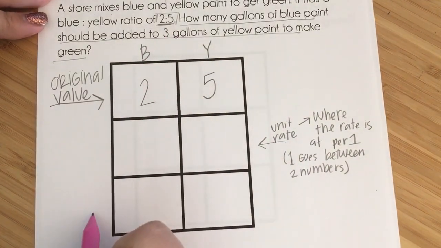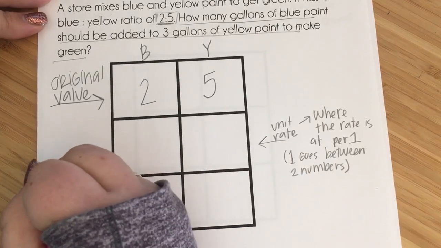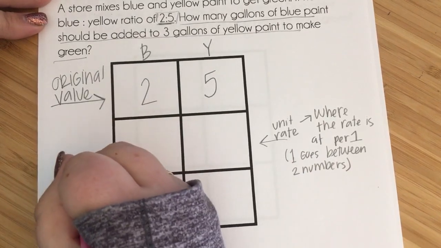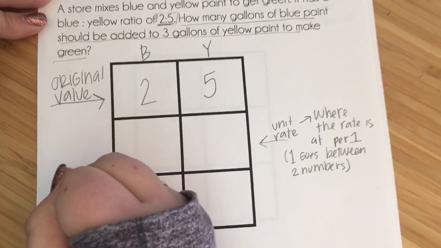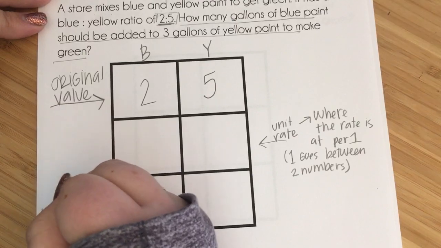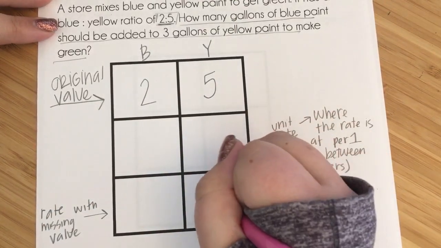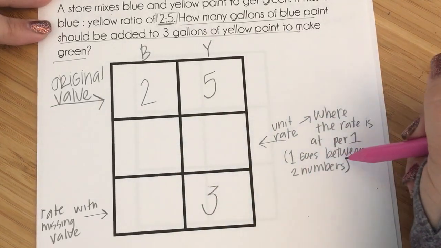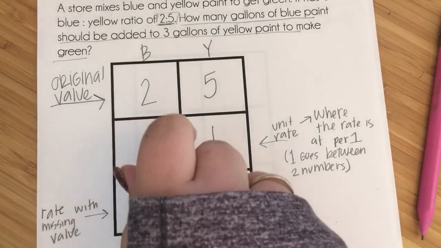Now, we know we have 3 gallons of yellow paint, and the 3 will go in the yellow because this bottom row is all about the ratio that we are wanting, right? We're trying to find this missing value. So again, original value, unit rate, missing value. Like I told you guys, the 1 goes between two numbers. That's where that 1 will go.